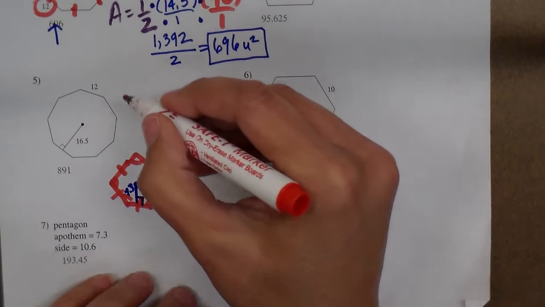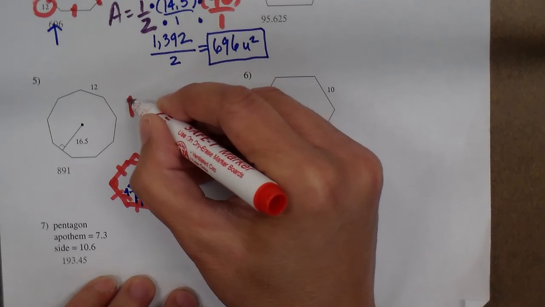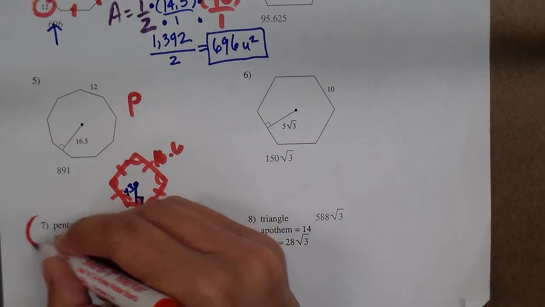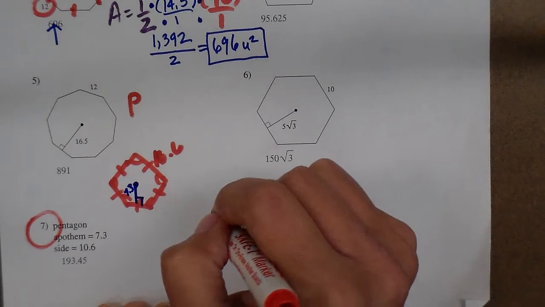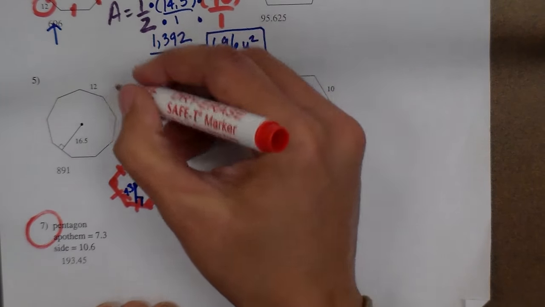So let's do this together. So the perimeter, and again, we're doing number 7. I'm just writing all over the paper because I have ADD, and that's what happens.